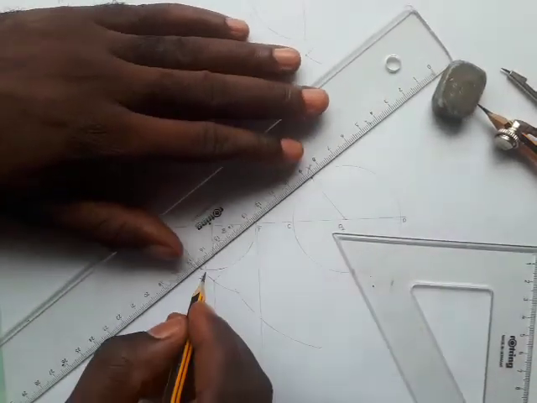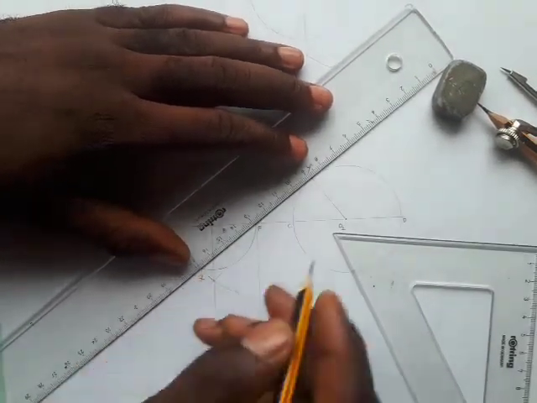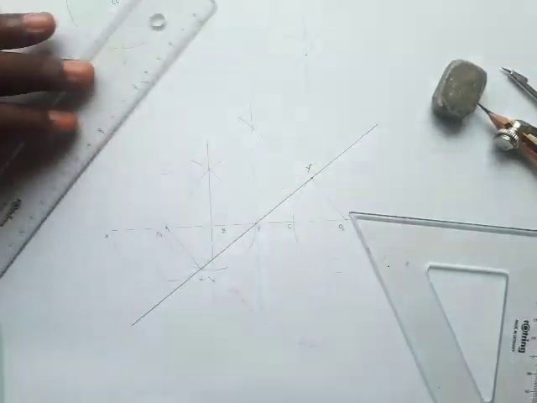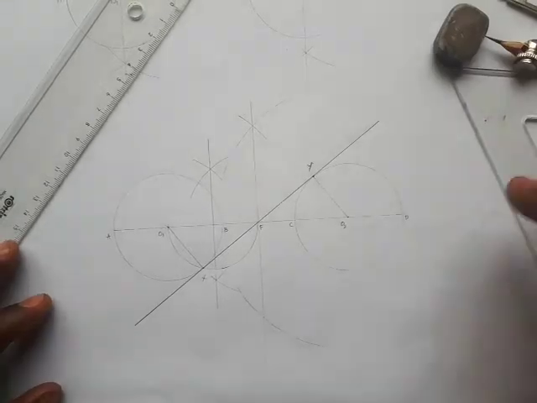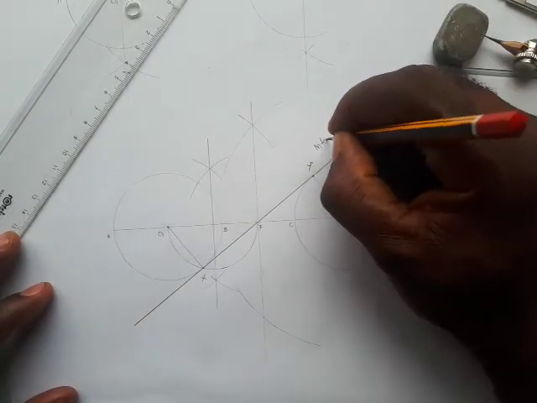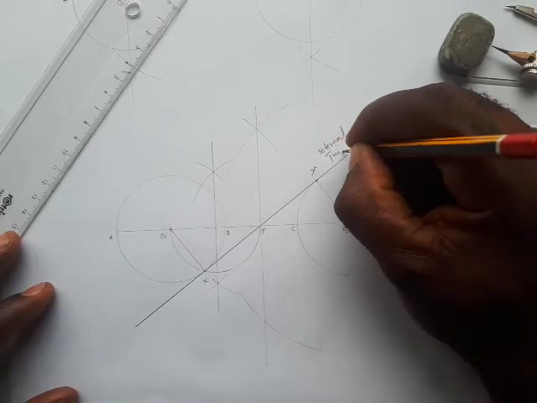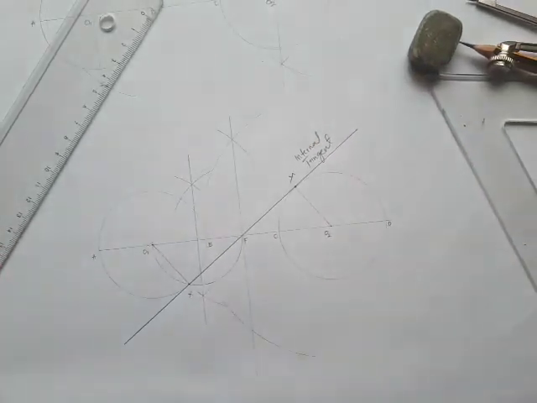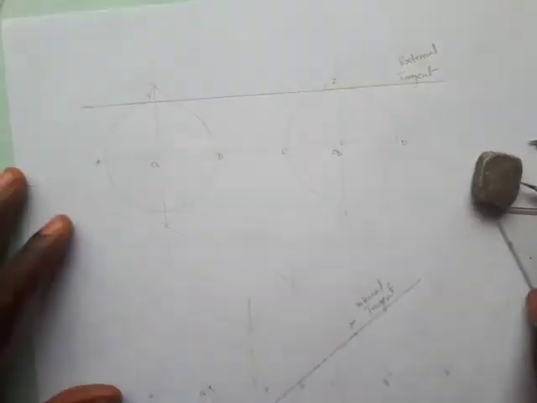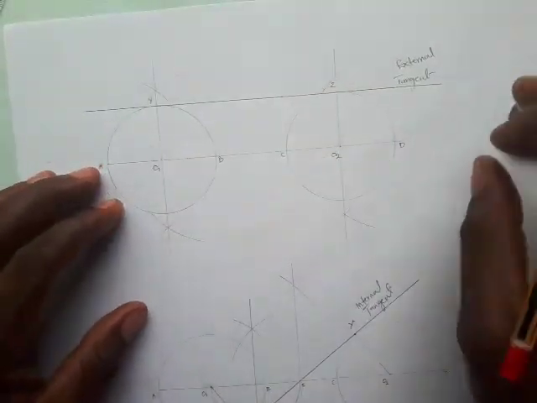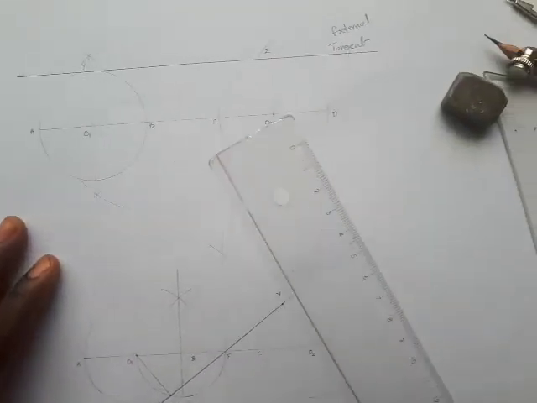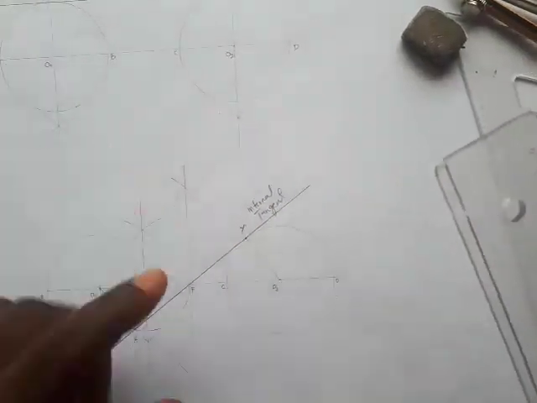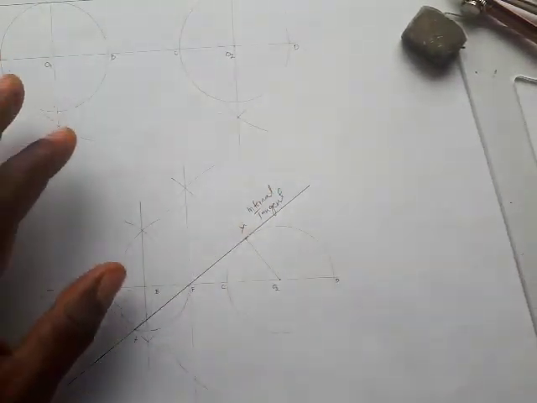If I connect both points with a line, that line is an internal tangent to two equal circles. So this is an internal tangent to two equal circles. Now we've settled external tangent to two equal circles, internal tangent to two equal circles. Now let's deal with external tangent to two unequal circles and internal tangent to two unequal circles.